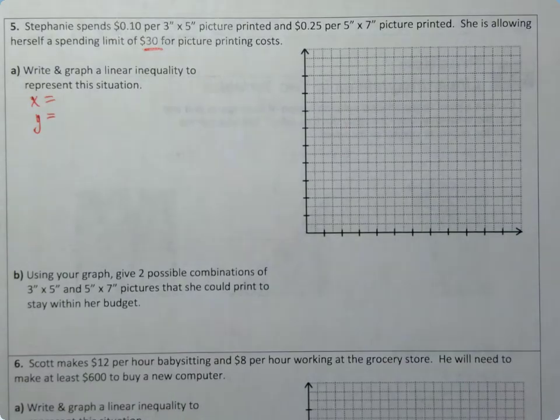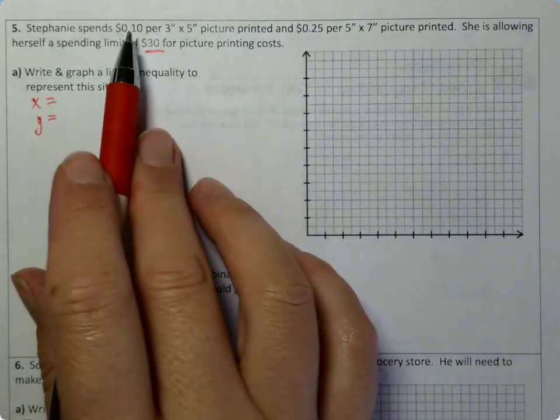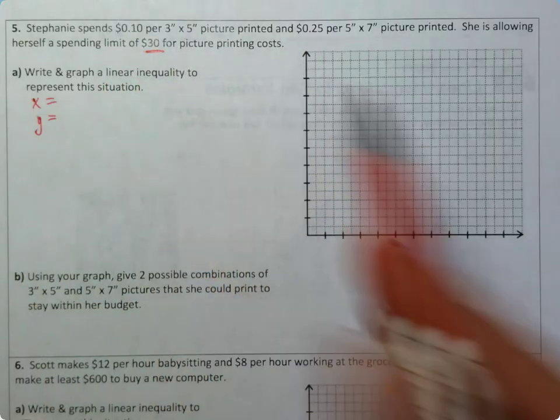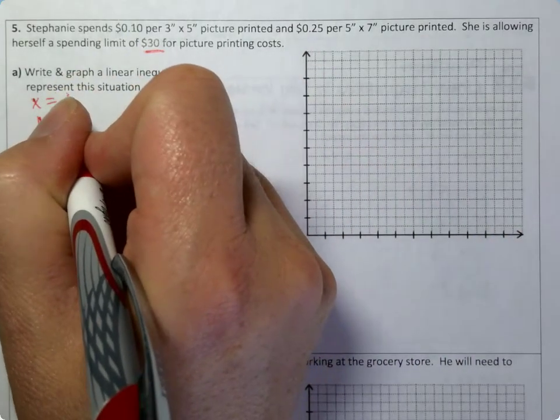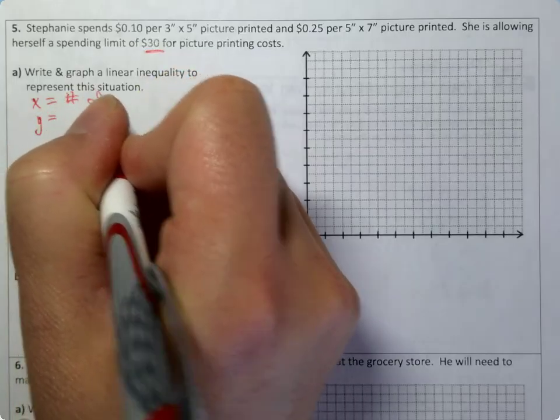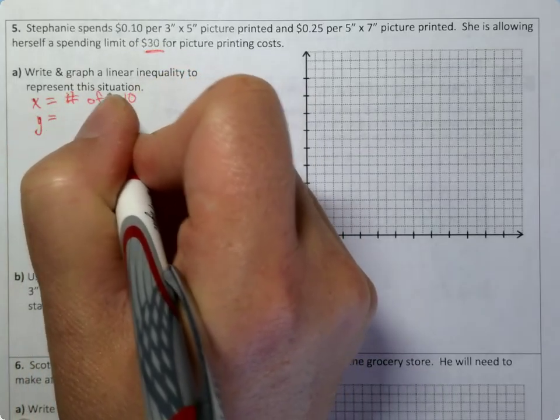That means more than 30 or less than 30? Less than. Can she spend 30? Yes, so less than or equal to 30. Okay, I know the cost of each thing. What I don't know is how many. Okay, so X is going to be the number of 10-cent prints, and I'm going to do it in dollars.